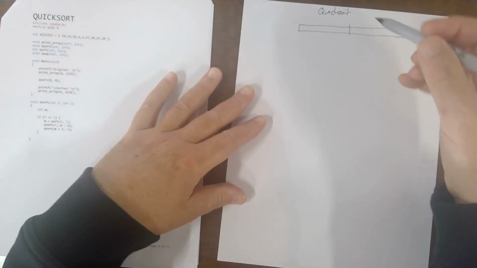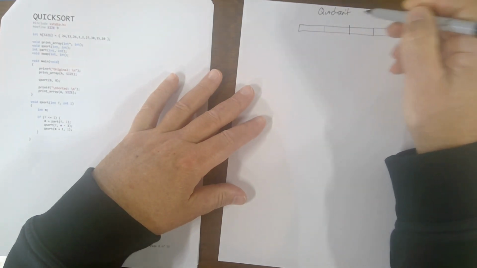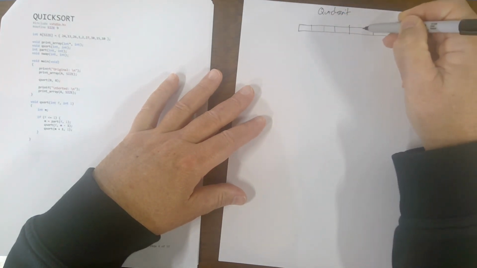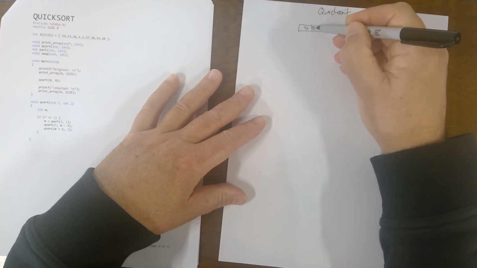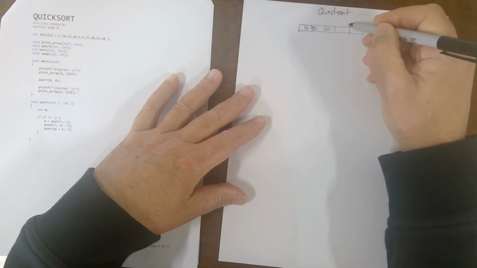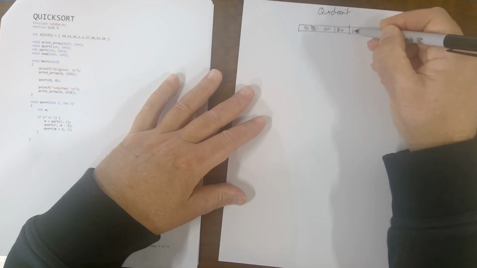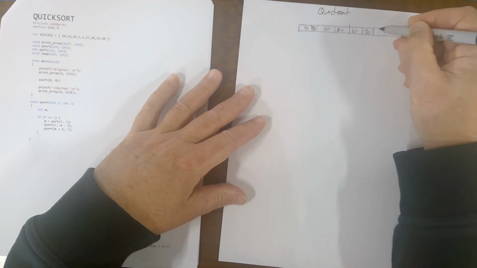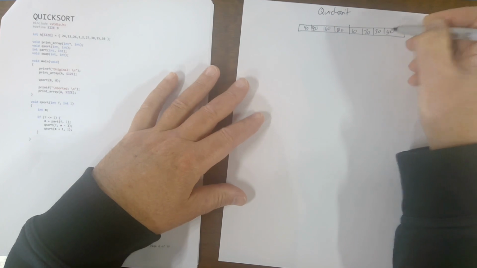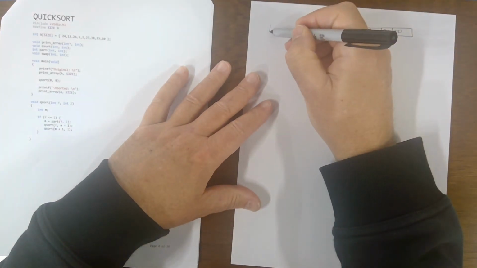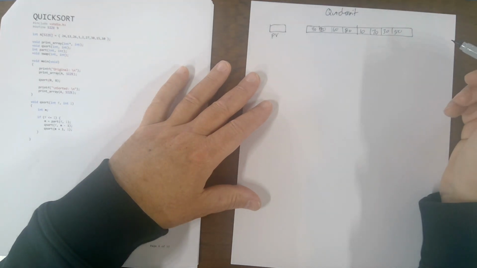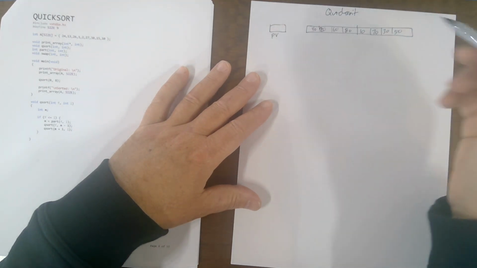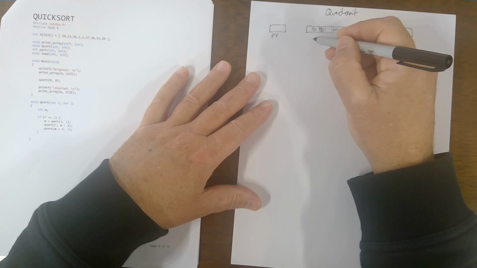All right, so here's a partition. Let me finish this array. So I've got 40, 20, 60, 80, 10, 70, 30, 50. All right, then what you do is you have a data element, the pivot, which is really just the first item.